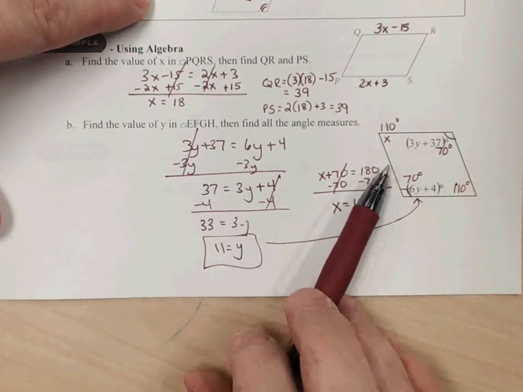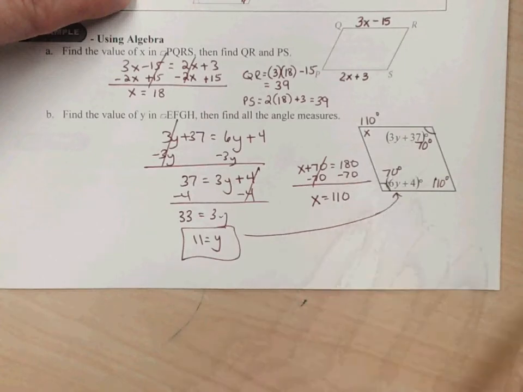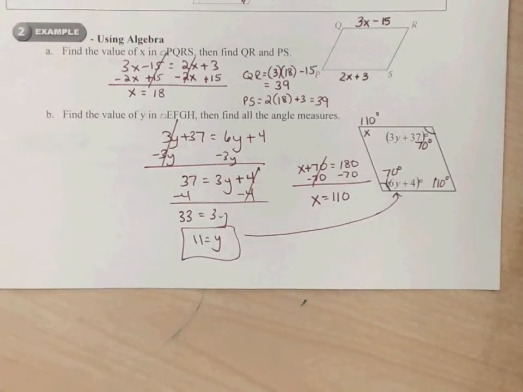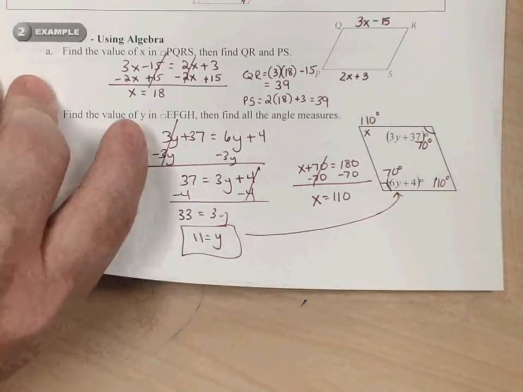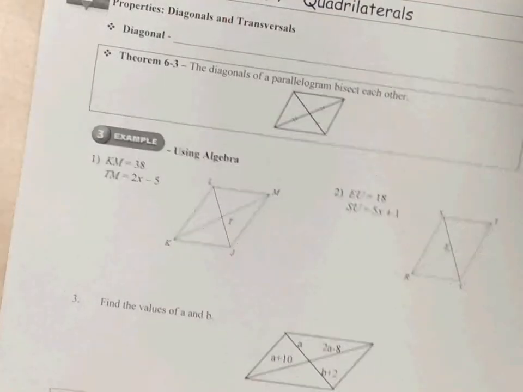And obviously the figure is not drawn to scale. The measures don't look like the angles that are there, but just because it looks that way doesn't mean that it's not right. Okay, so let's flip it over. Let's move on to the second objective that deals with diagonals.